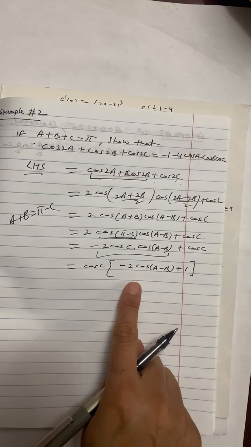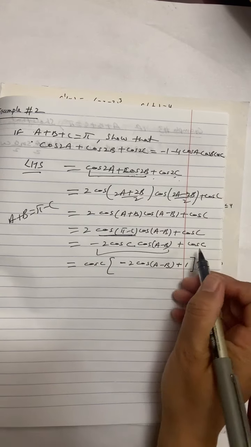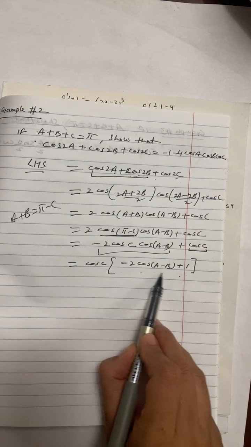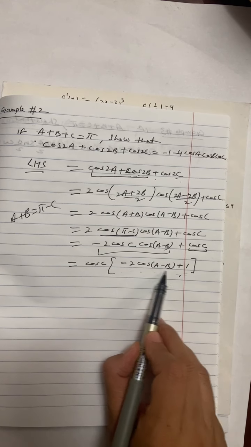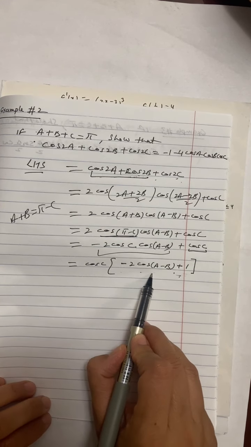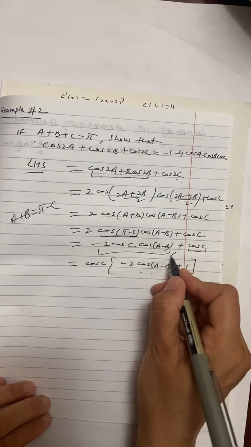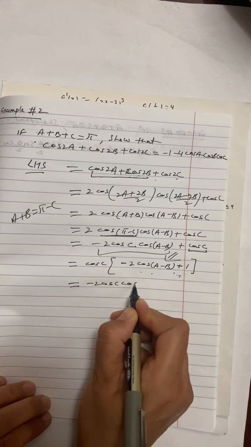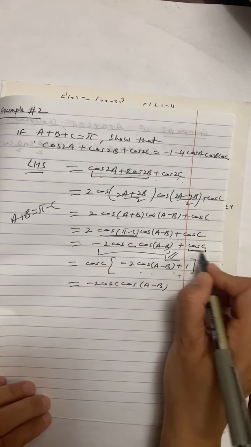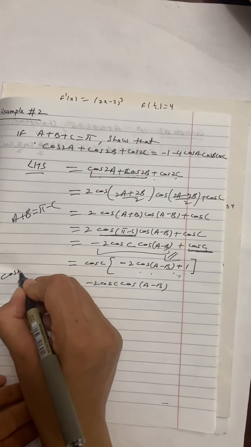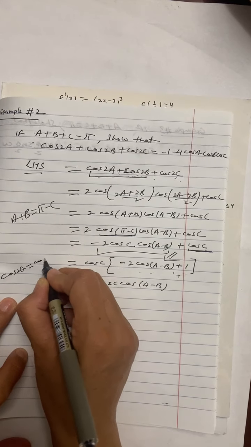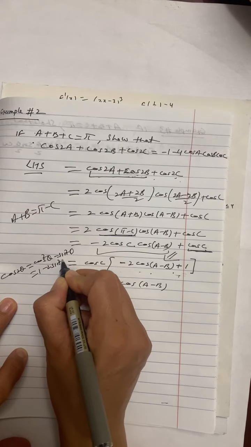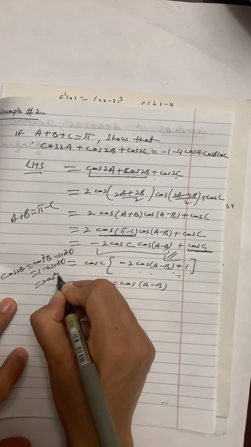Now this is a bit tricky. If I took cos c common from here, this is what I got, so this is not helping me. So what I need to do in this case is, instead of taking this step, what I should have done is replace cos c. As we already know, cos 2 theta is equal to cos square theta minus sine square theta, or 1 minus 2 sine square theta, or 2 cos square theta minus 1.